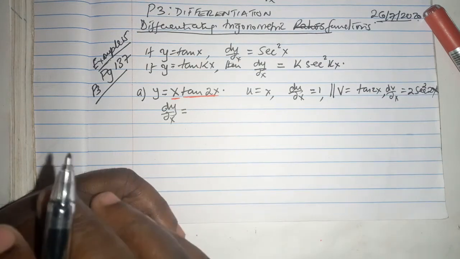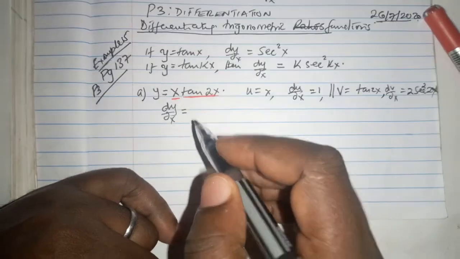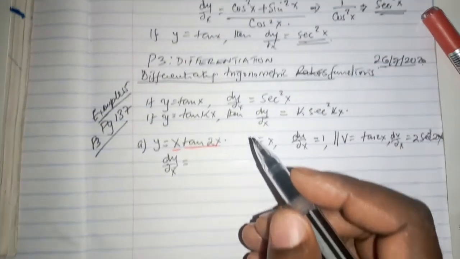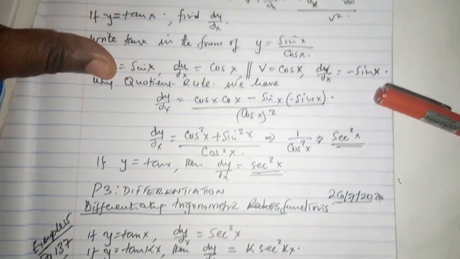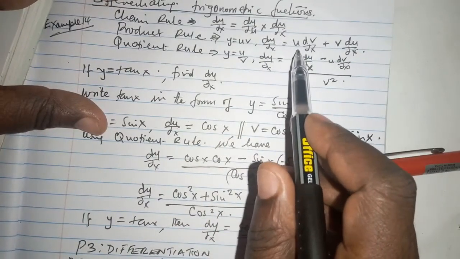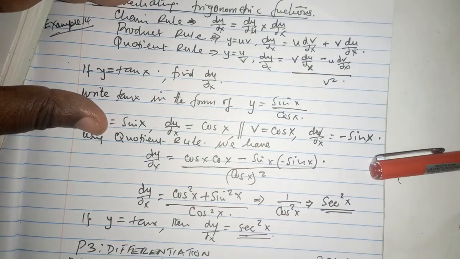So if you wish to apply now the dy dx, according to the product rule, dy dx is equals to u dv dx plus v du dx.